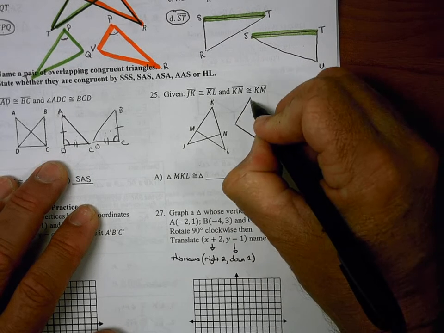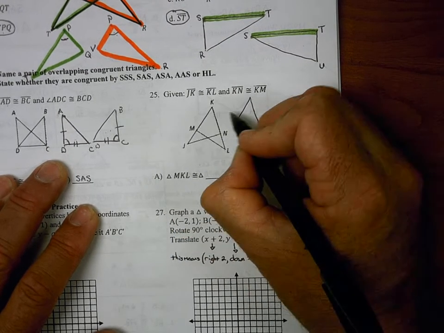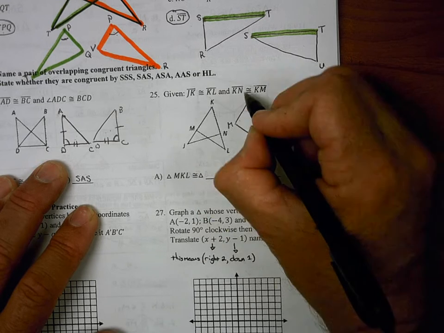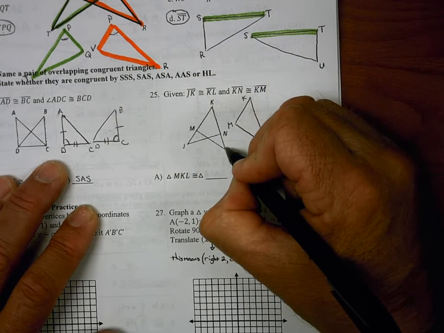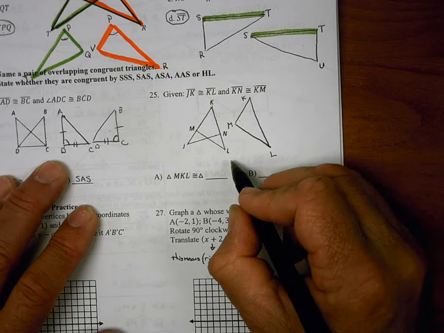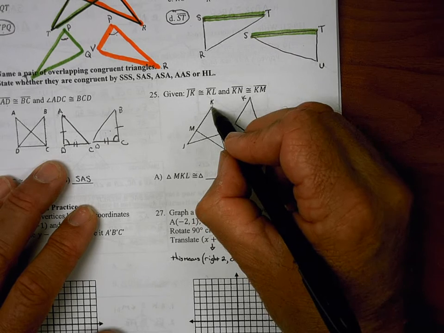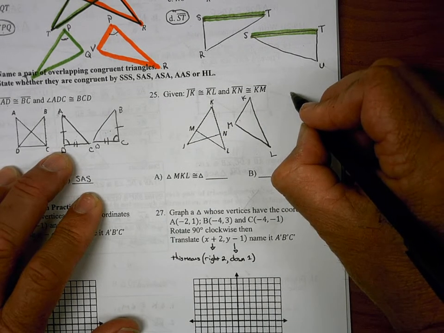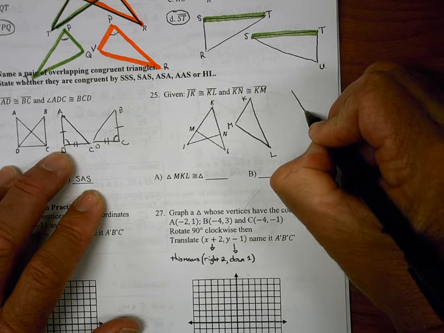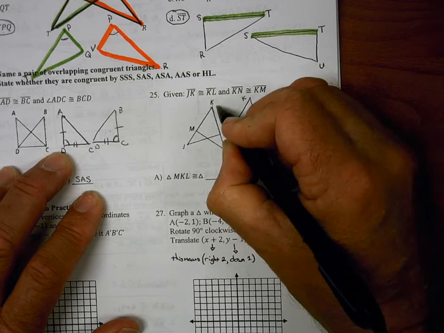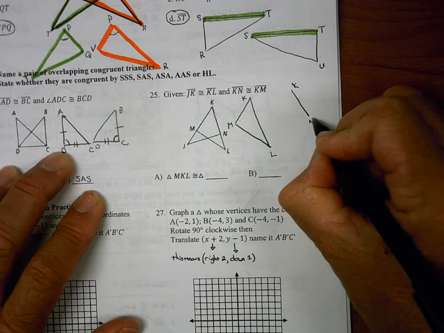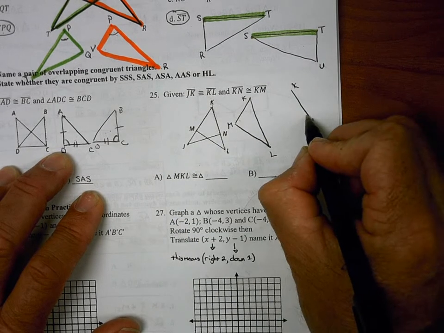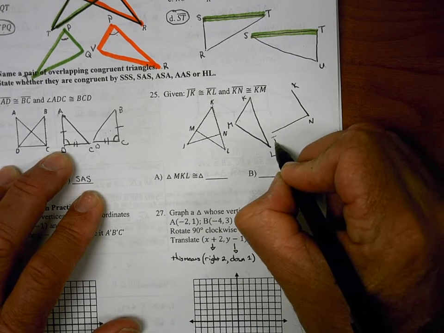More or less it looks like that, where we have M going up to K, K going down to L. And then my other triangle would be this triangle here, KNJ. So I'm going to draw that triangle as well. I have K going down to N, going across to J, and then J going back up to K.